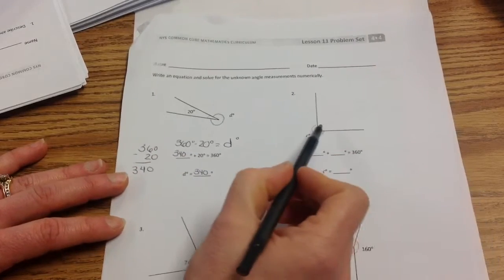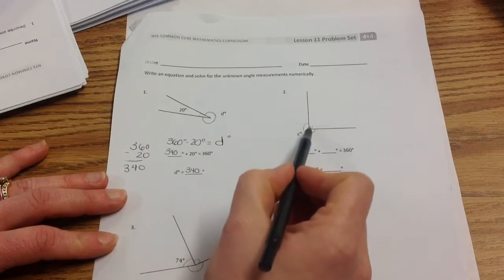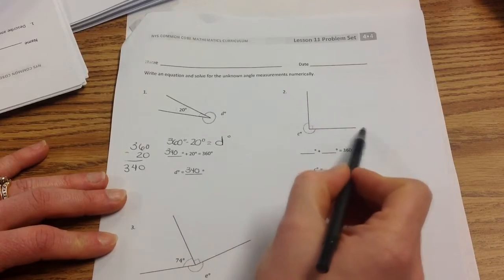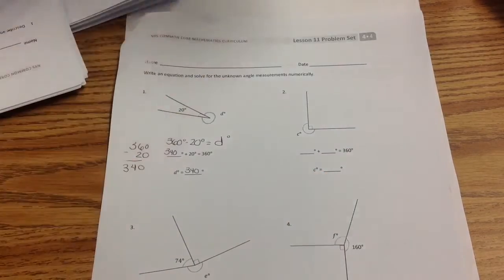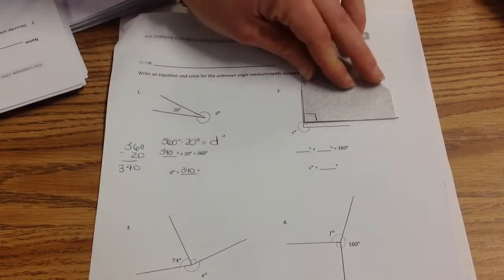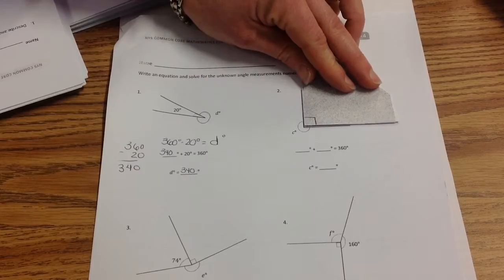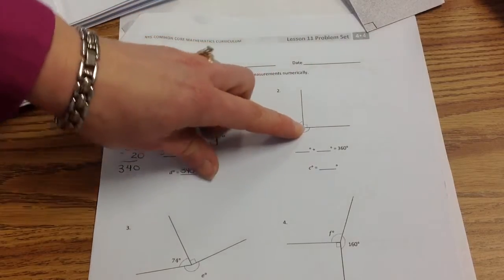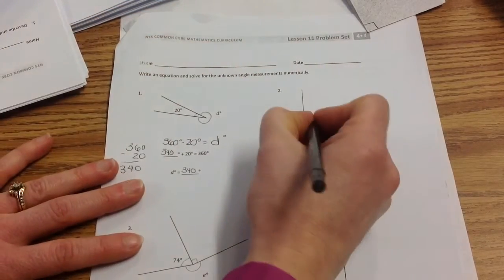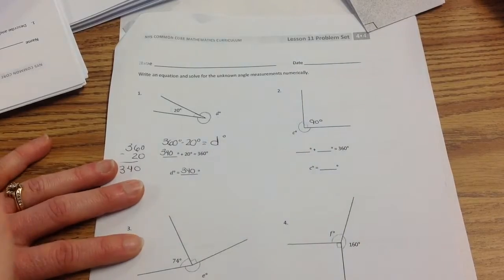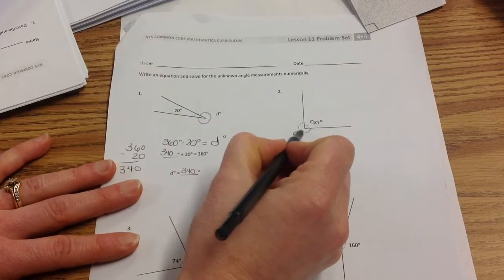Go ahead and look at this one over here. If you look at it very carefully, we can see that it's a what? Right angle. If you're not 100% sure, you can certainly use a protractor or your right angle template. But because they put a square in here, it tells me that it's a right angle. So I know that this is 90 degrees. But I don't know what my outside is.